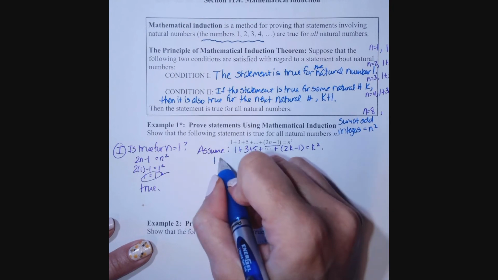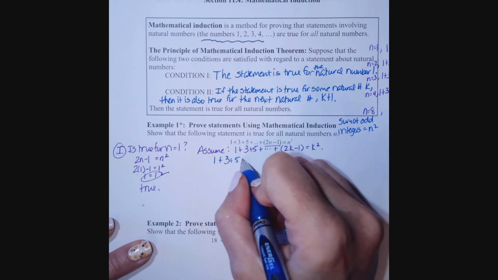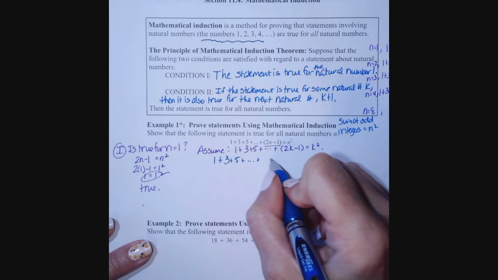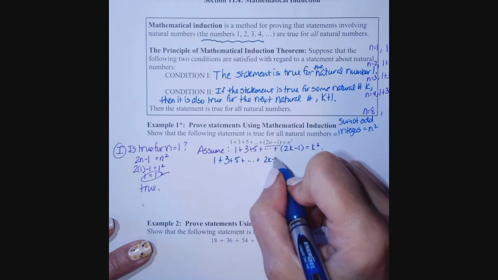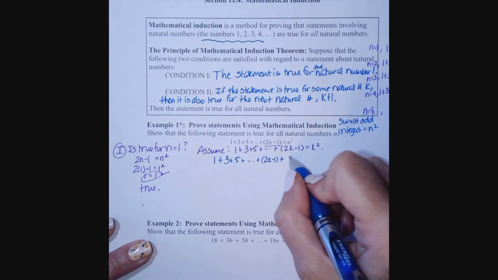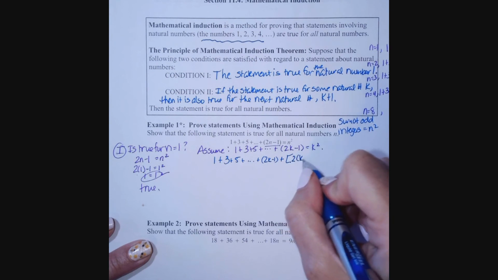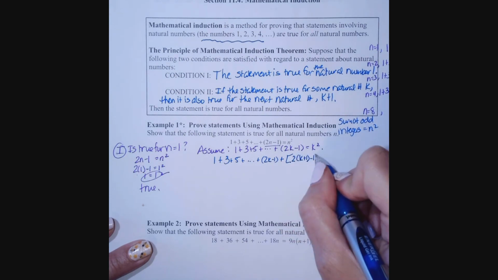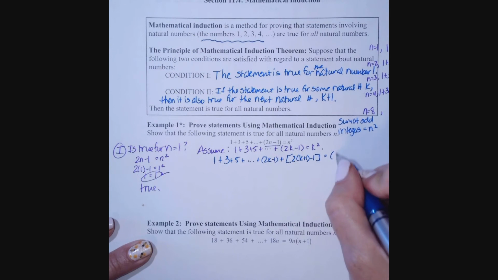Well, that would look like 1 plus 3 plus 5 plus ... I get to that 2k minus 1, and then the next natural number would be 2 times k plus 1 minus 1, and that would be equal to k plus 1 squared. Okay?